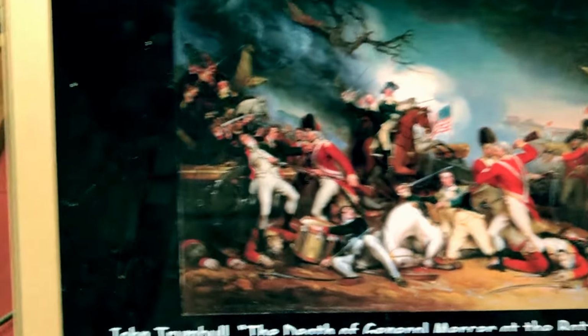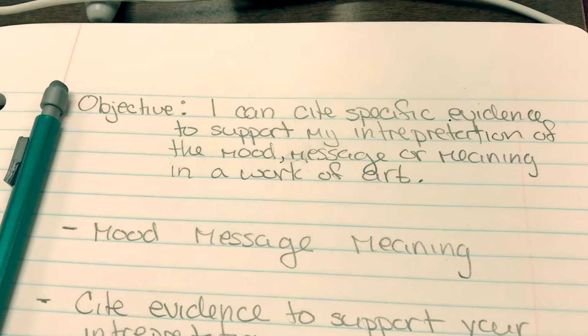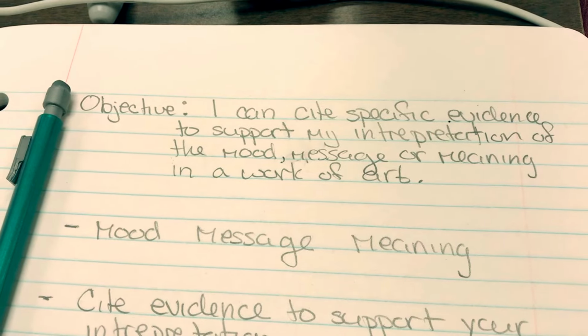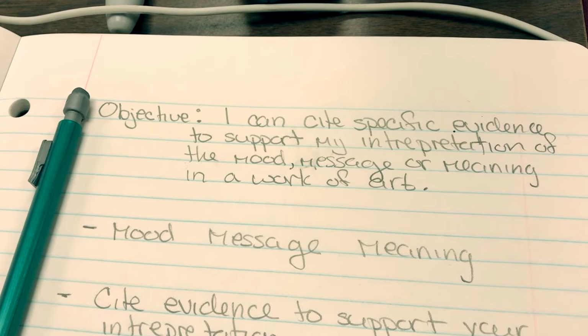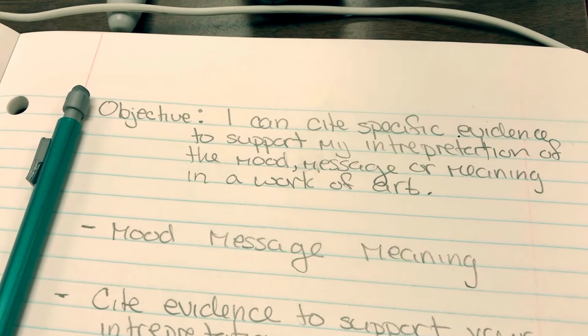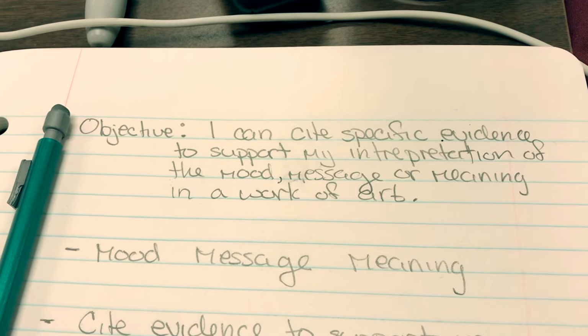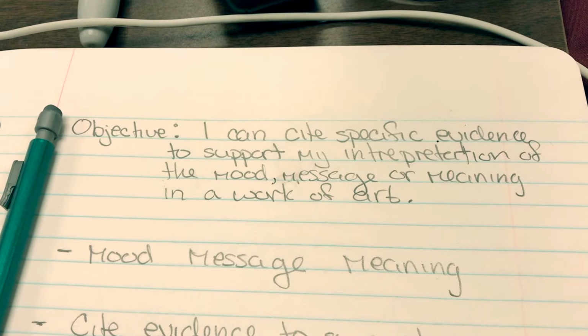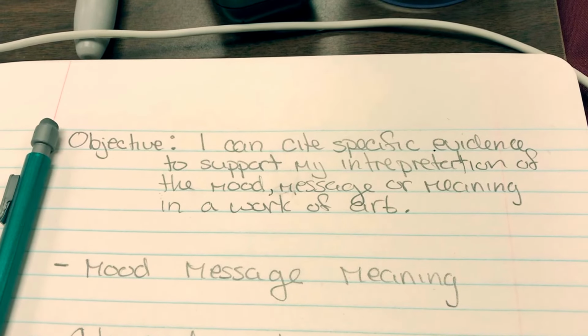Okay? So remember, our objective is to cite specific evidence to support our interpretation of the mood, message, or meaning in a work of art. So tomorrow, I'm going to ask you guys to take some more photographs, and you are going to be aiming to create a mood, a message, or a meaning. We could also say, tell a story, right?